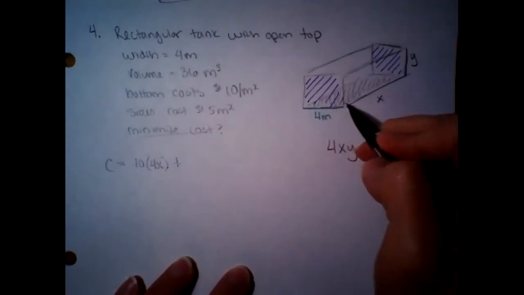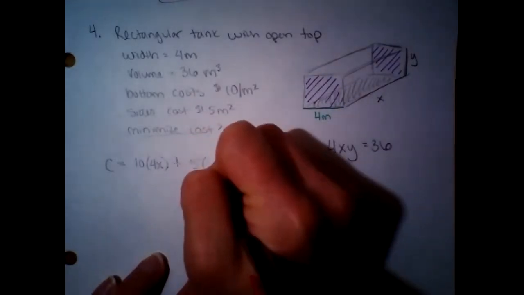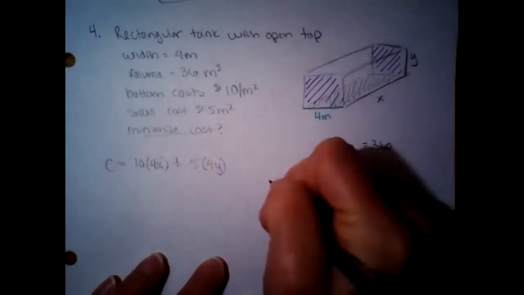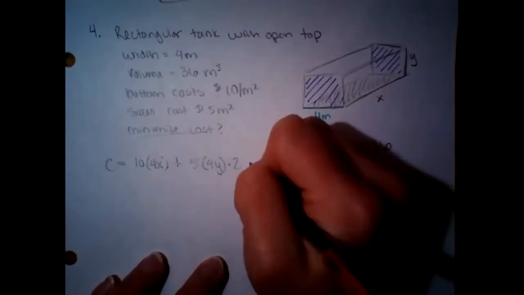So this dimension is 4, and then the height is y. So it's $5 per square meter, and the area is 4y, and we have 2 of them. I'm multiplying it by 2 because there's this side and there's this side. So there are 2 of them.